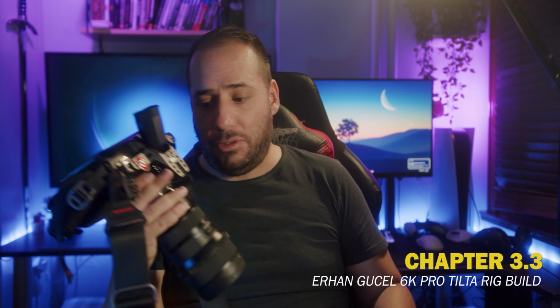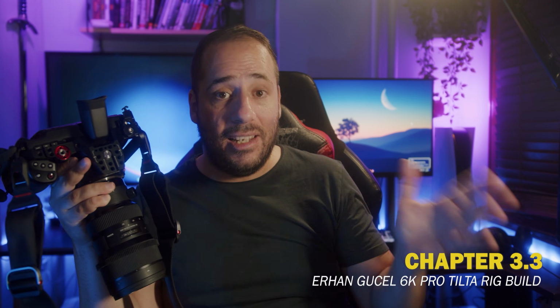So this works quite good, because the 6K Pro's battery lasts for an hour instead of the 20 minutes of the Pocket 4K. And with the viewfinder I can see clearly and focused. So actually I like this setup even more.